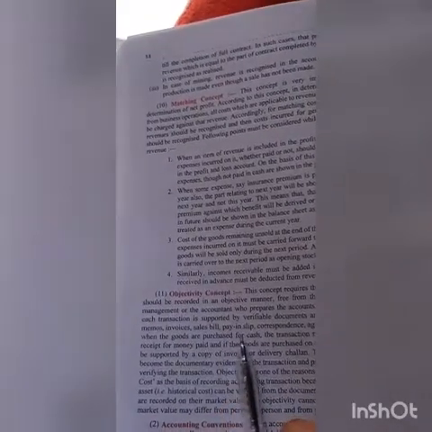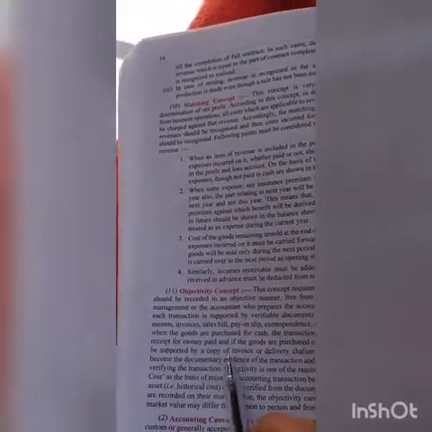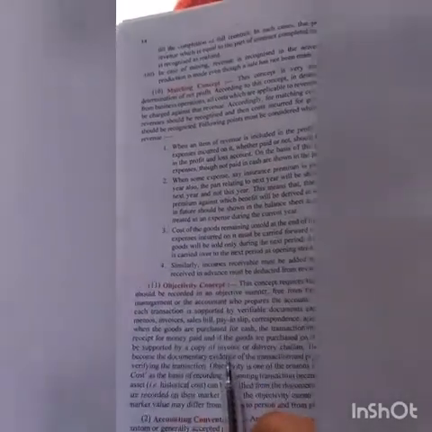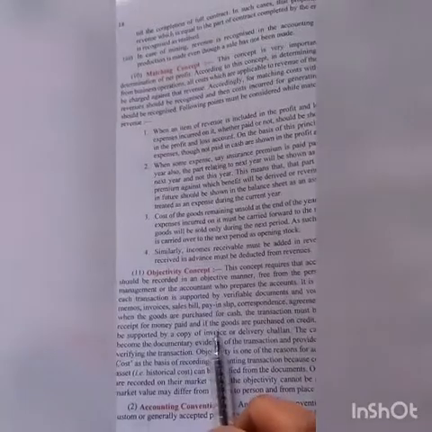तो अगर आपके पास हर ट्रांजेक्शन की प्रॉपर स्लिप्स है, बिल्स हैं, इनवॉइसेस हैं, मेमोज हैं, सो यू विल रिकॉर्ड ऑल द ट्रांजेक्शन ऑन द बेसिस ऑफ दीज इवेंट्स, दीज डॉक्यूमेंट्स, these vouchers. So it is very difficult for a person to do any kind of fraudulent activity. So this is objectivity concept.